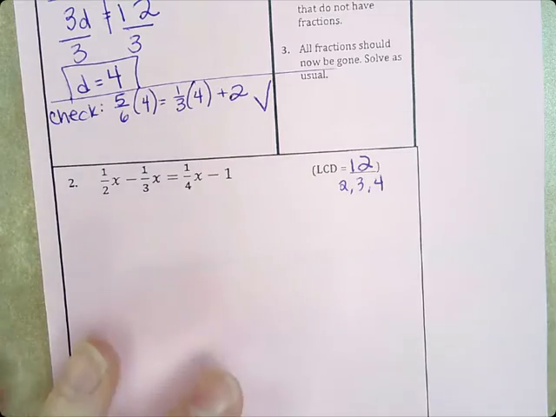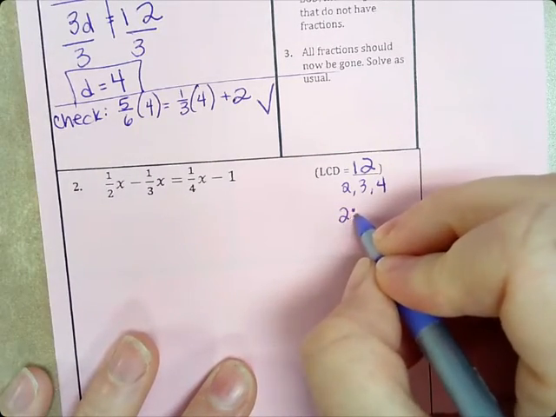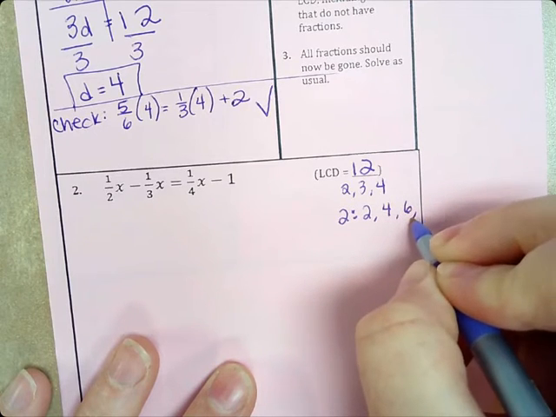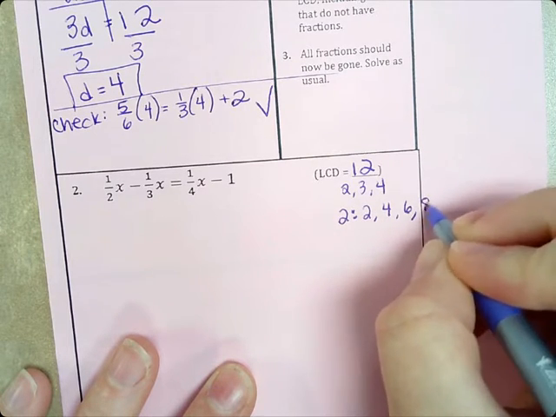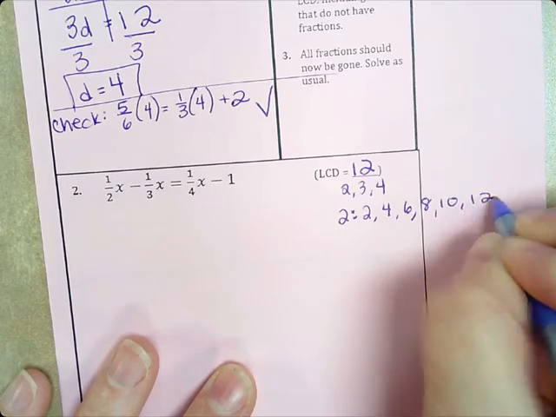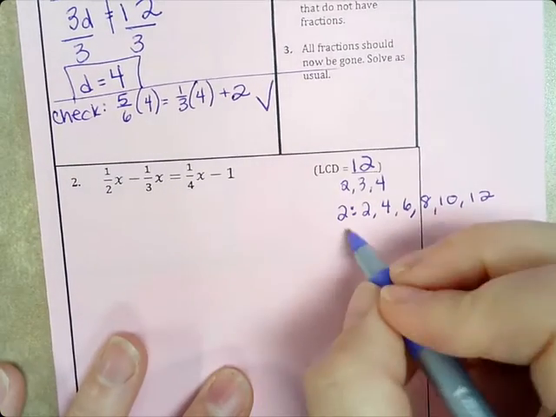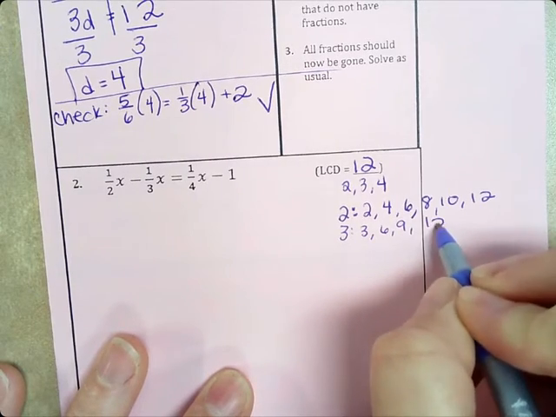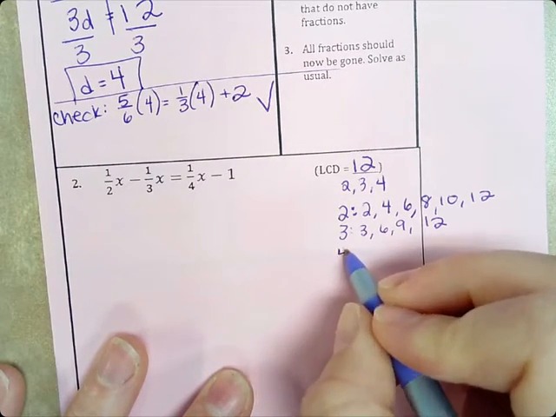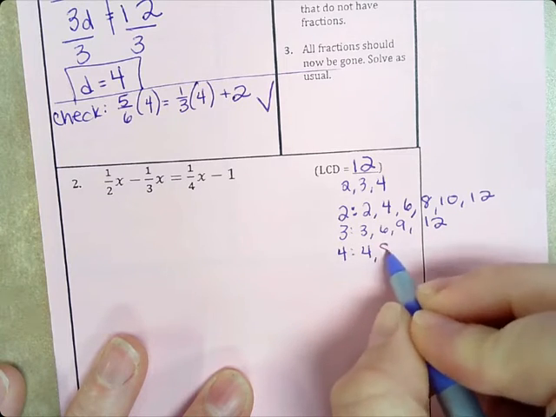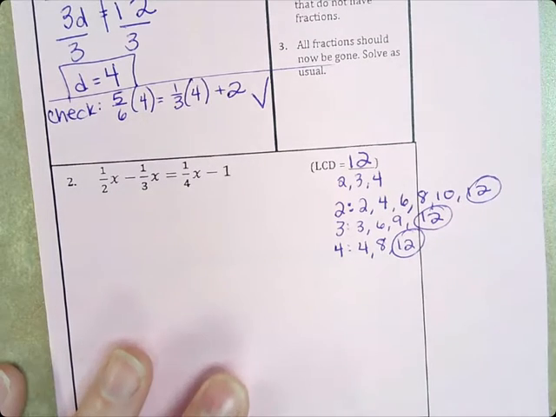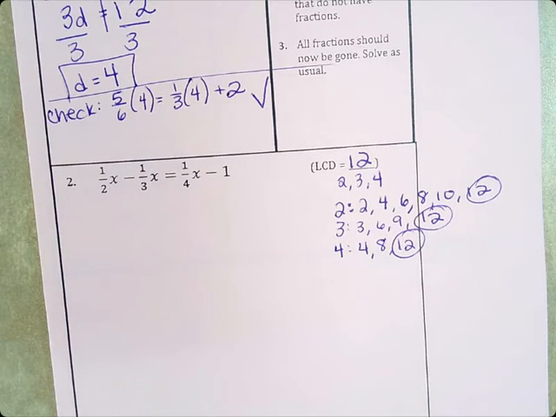And if you're not sure how to do this, what you can do is list out your multiples. 2, 4, 6, 8, 10, 12. So these are multiples. Then 3 would be 3, 6, 9, 12. Then 4, 4, 8, 12. So they all have 12 in common, and that is the smallest one that they have in common. So if you need to write out your multiples, you can.